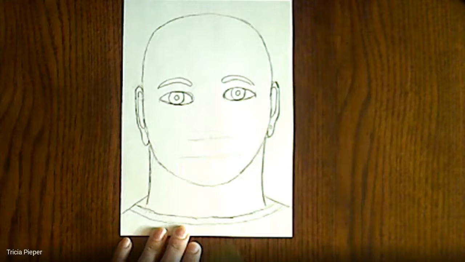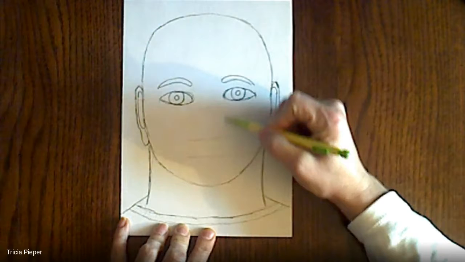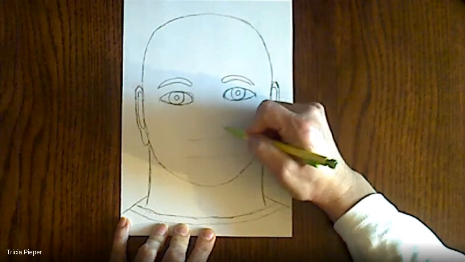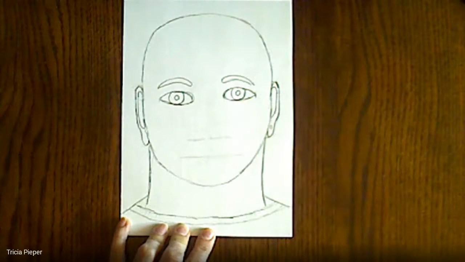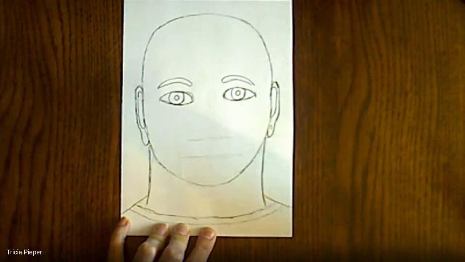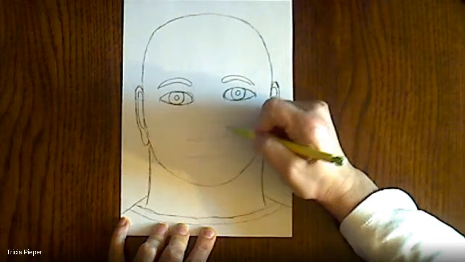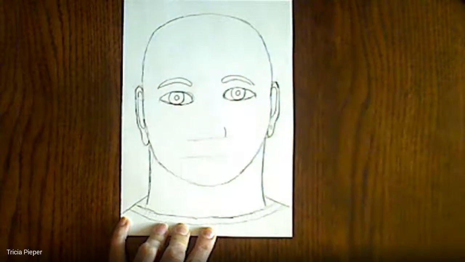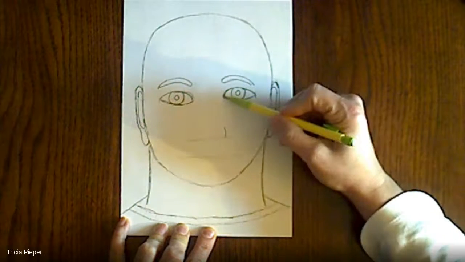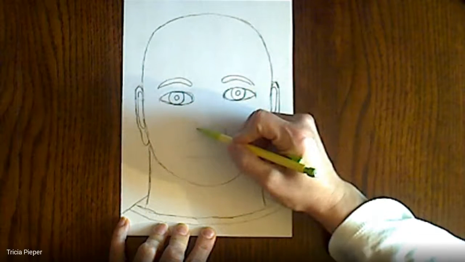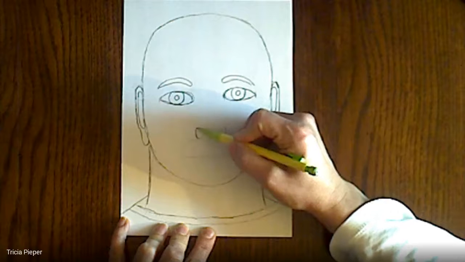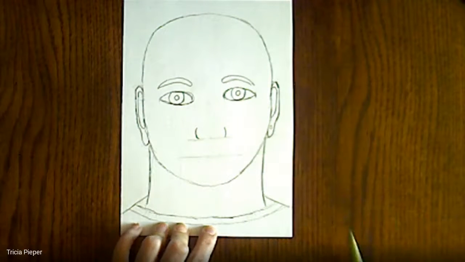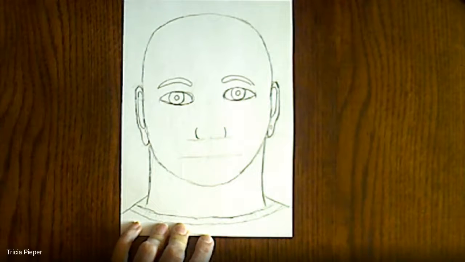So at this point, where this comes down and this comes down, on that line, we're going to do what's called a parenthesis, like you would see in writing in a story or maybe in a math problem someday. So we're going to do kind of a curved line right there. You guys see how I'm straight down from my eyes. And I'm going to do a curved line coming the other direction right there. That shows the two sides of our nose, okay?